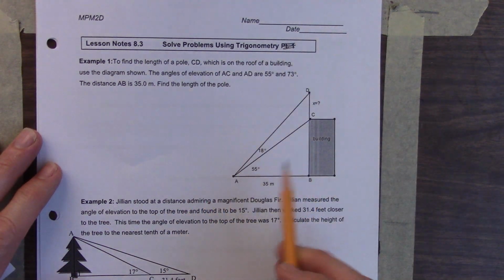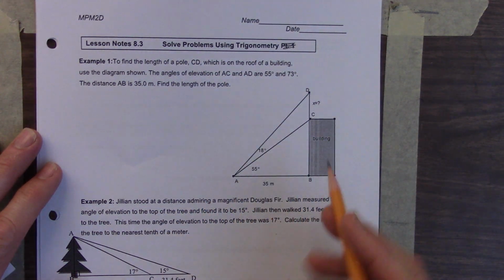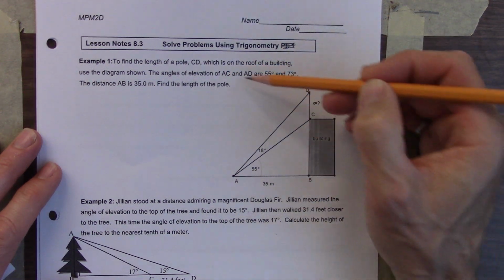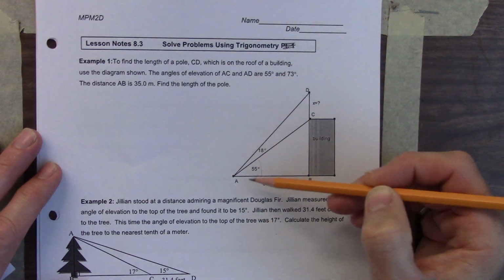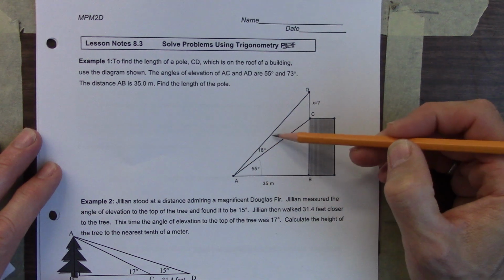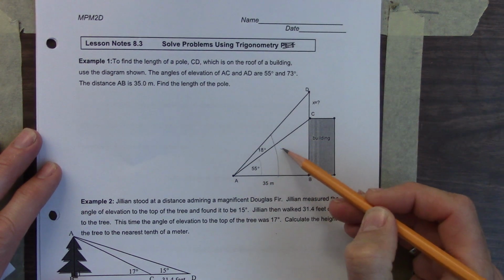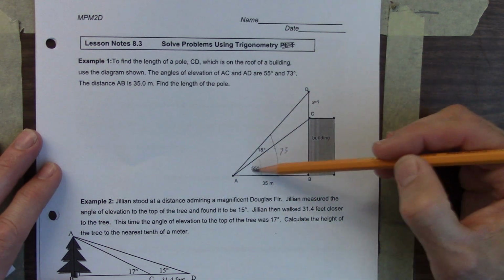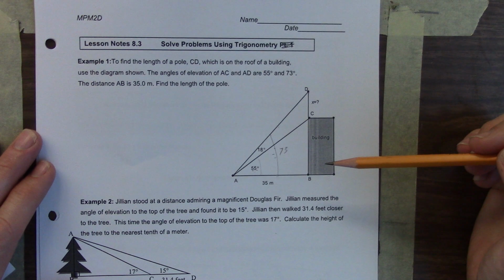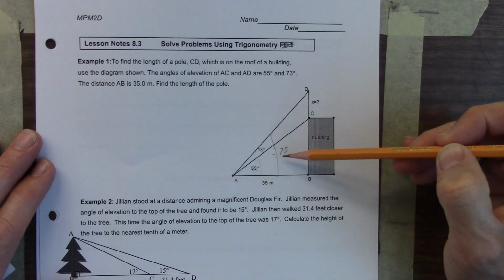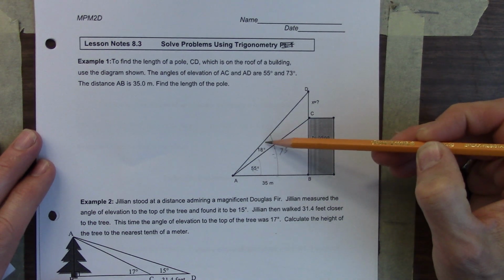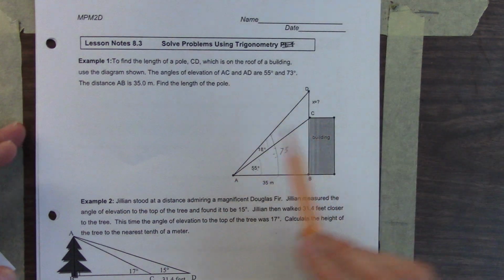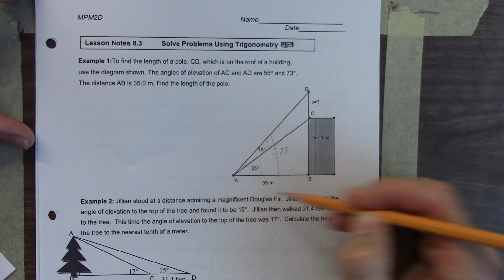The angles of elevation, remember elevation are from the horizontal, so of AC, this line is 55, and A to D is 73, this line 73, and they already gave you the angle inside. You could have subtracted these two. I think that would have been more realistic, not giving you the 18, but 73 minus 55 is 18, gives you that inside angle. The distance AB is 35, so they give you this distance as well.